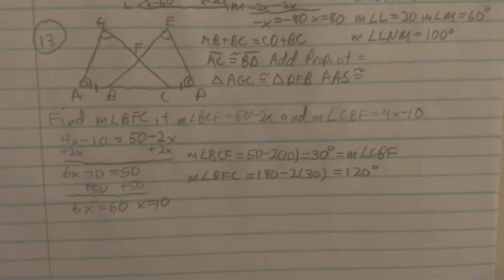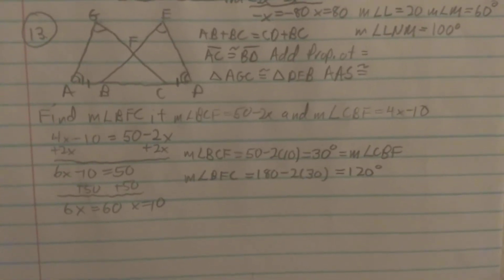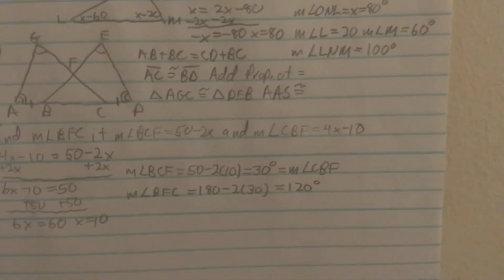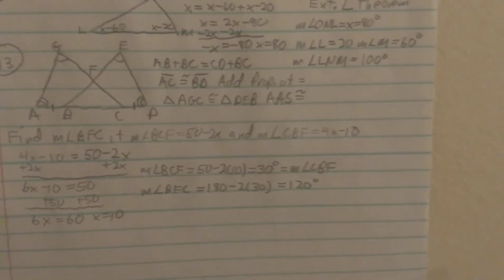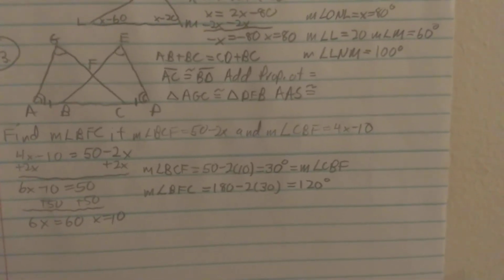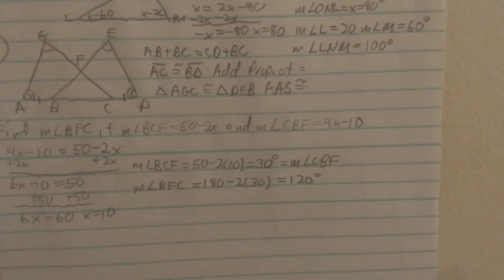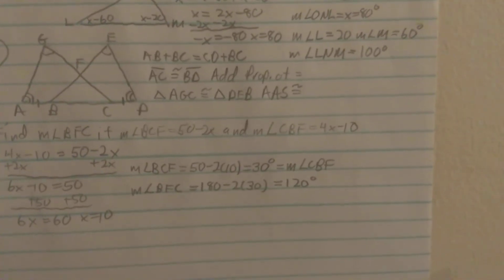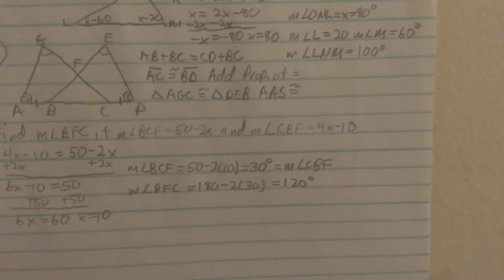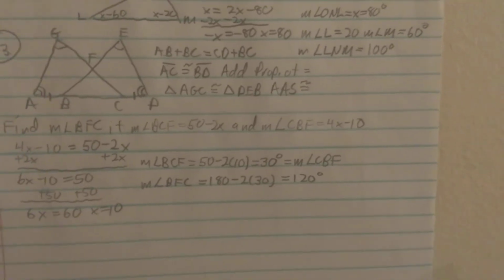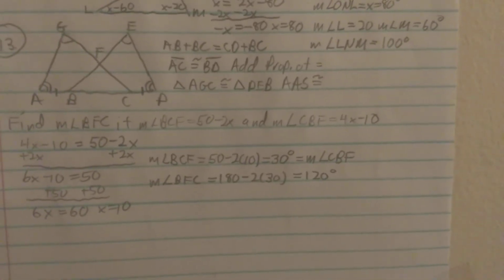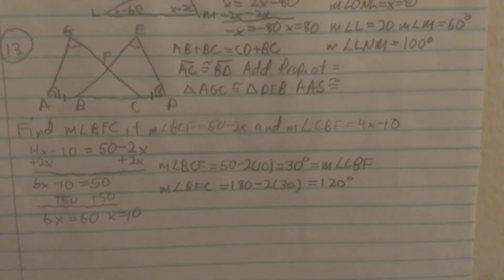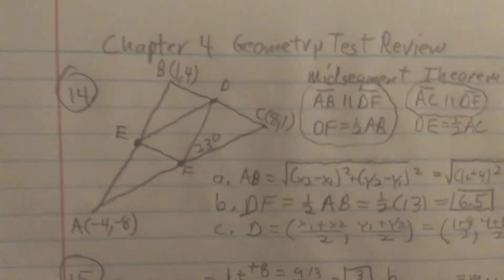Adding the 10 to both sides, I get 6x is 60 and x is 10. So the measure of BCF, which is equal to the two bottom angles, is 50 minus 2 times 10, which is 30, which is also the measure of CBF, and therefore what's left of the triangle is 180 minus the two 30s, or 120 degrees for my answer.